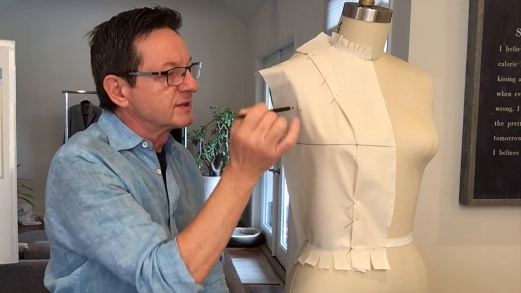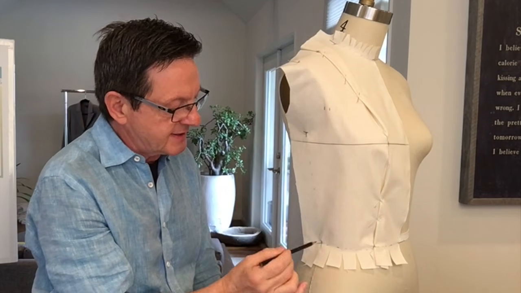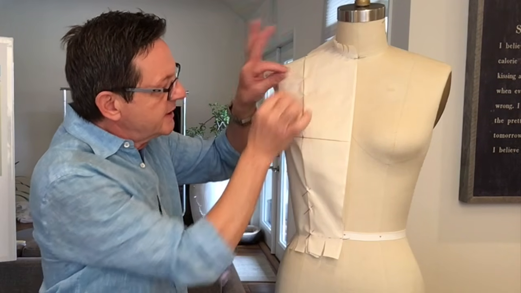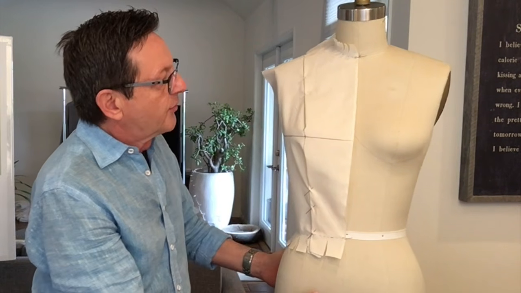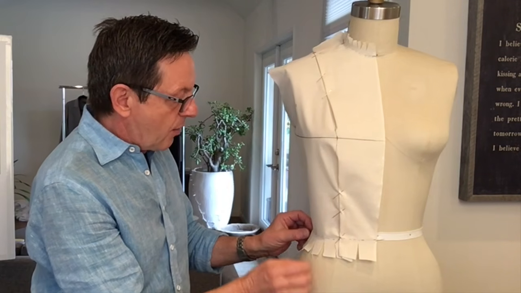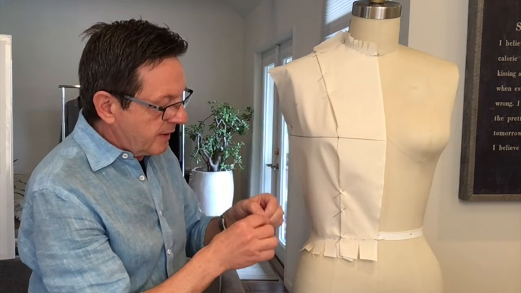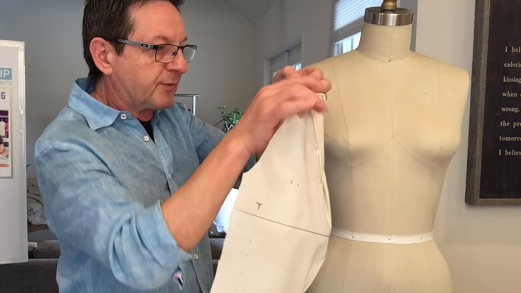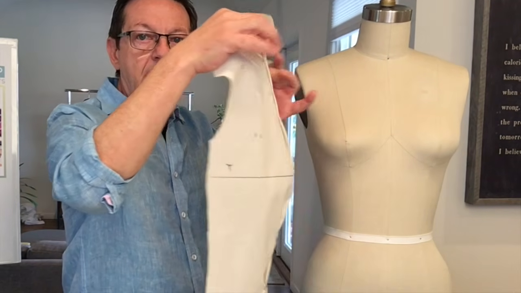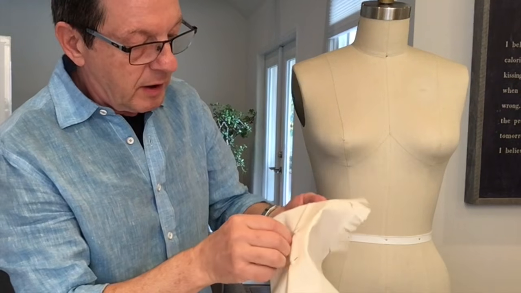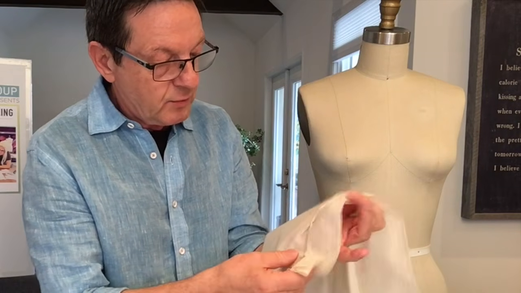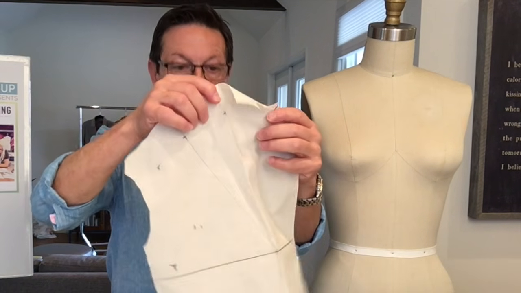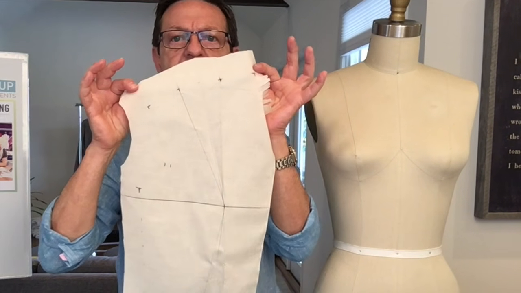I put certain cross marks on my muslin, my side seam, my waistline, neckline, etc. And I've pinned my darts temporarily, so you can see there's a certain shape to it. Now I'm going to remove this muslin, remove the pins. You can see there's a certain three-dimensional shape to it. And now I'm going to remove all the pins, and when it's all said and done, my muslin now with all the proper markings looks like this.